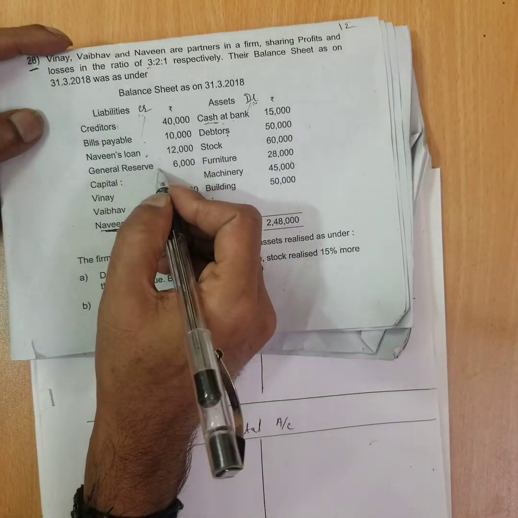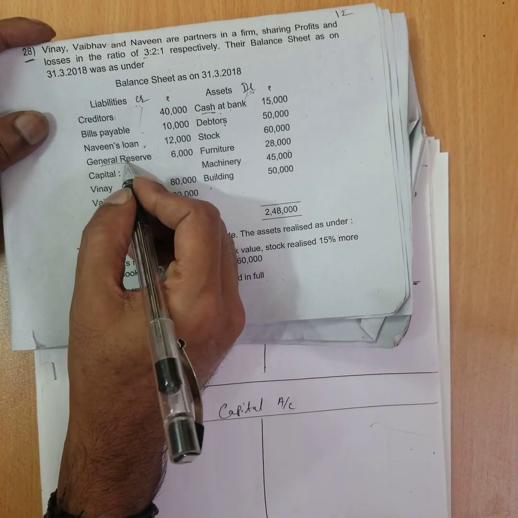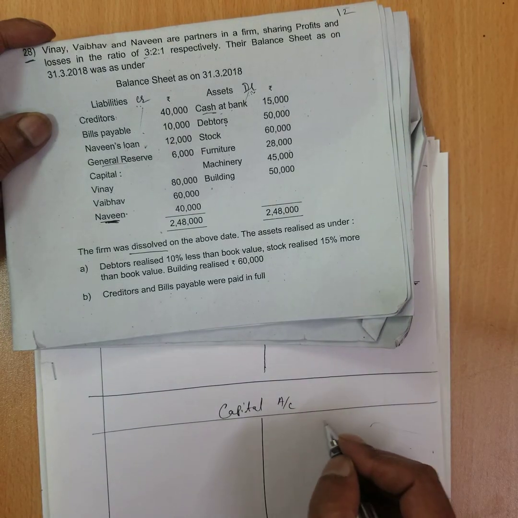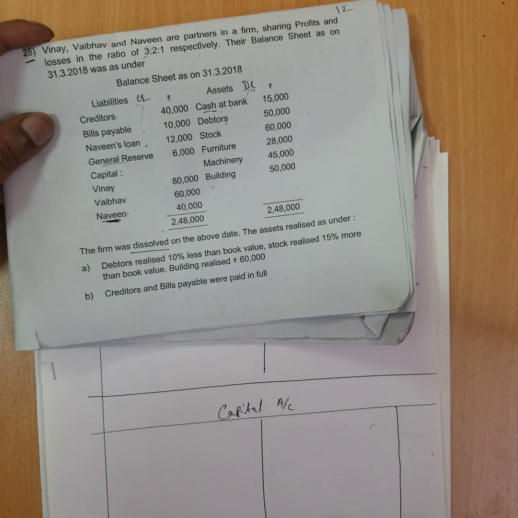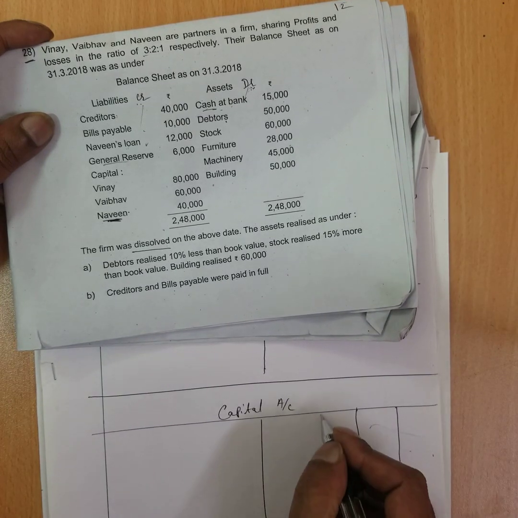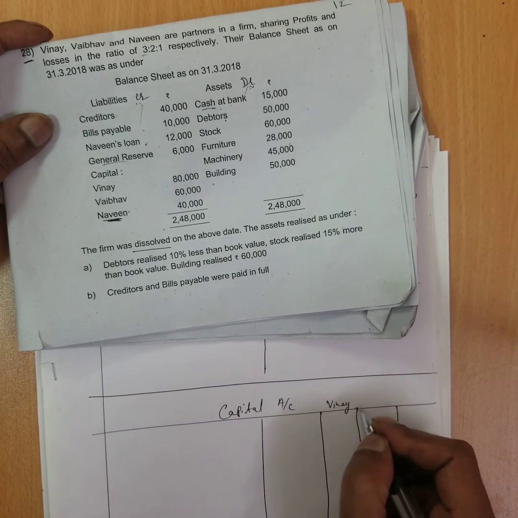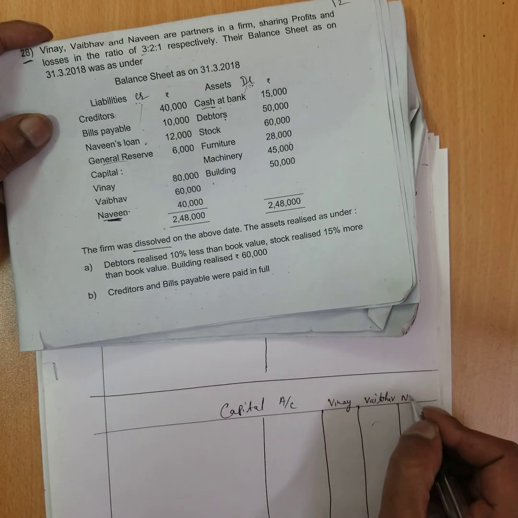Now, reserves are there. General reserve, or any reserve or profit, directly belongs to the partners. So we'll make the partners' accounts: Vinay, Vaibhav and Naveen.